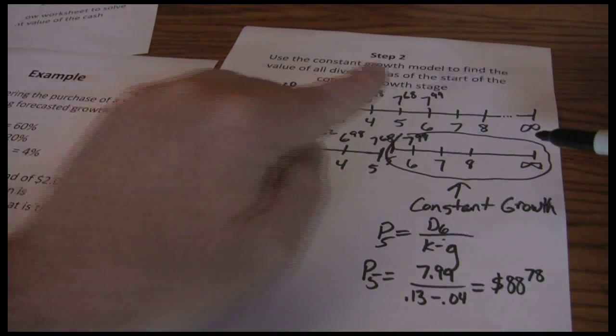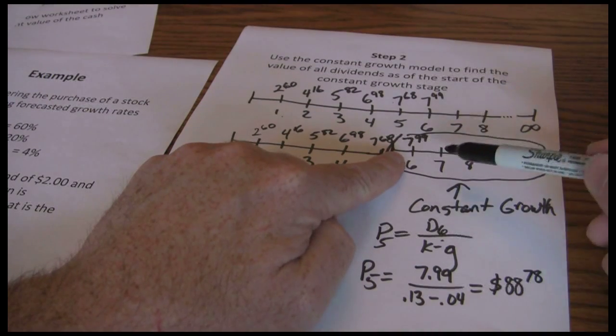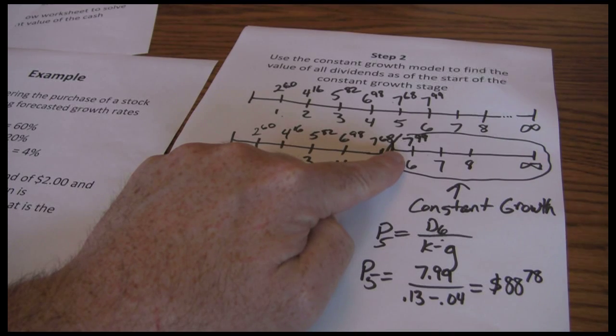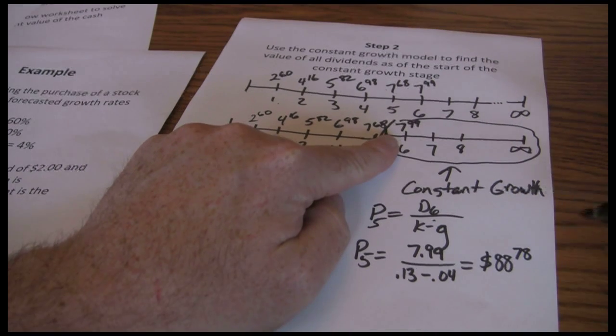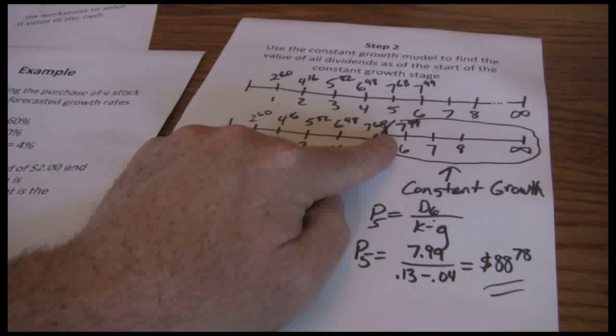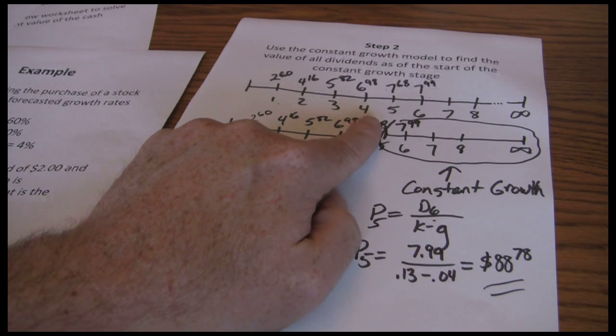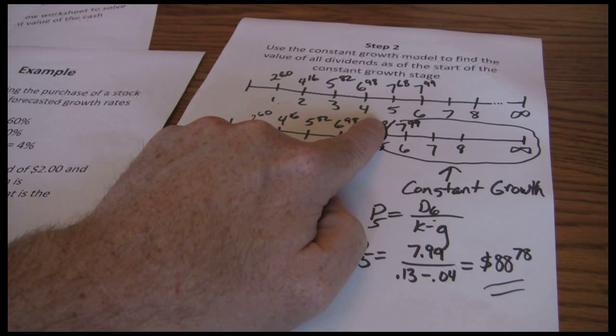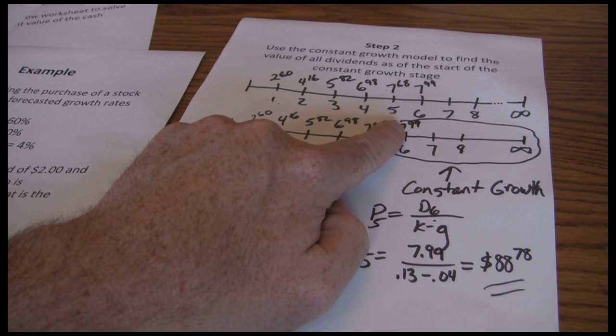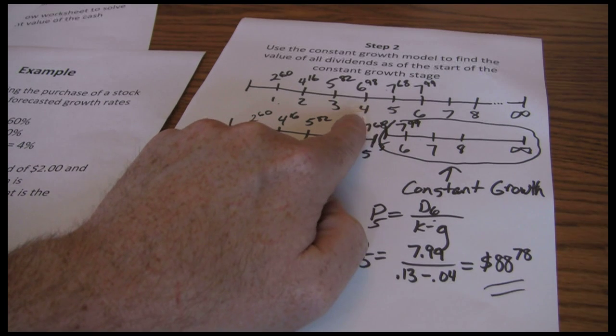So what that's telling us is all these dividends in year 6, 7, 8, 9, 10, all the way out through infinity are worth $88.78 as of the end of year 5. This is the end of year 5 here. It's the end of year 6. So end of year 5.